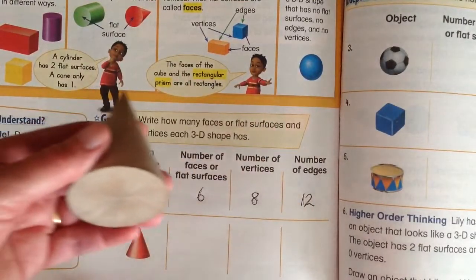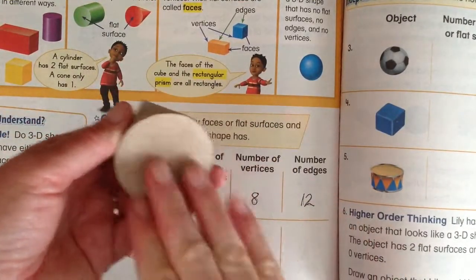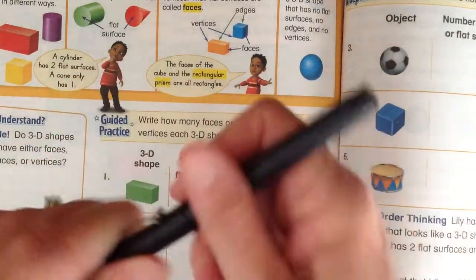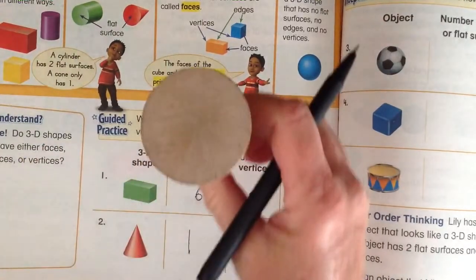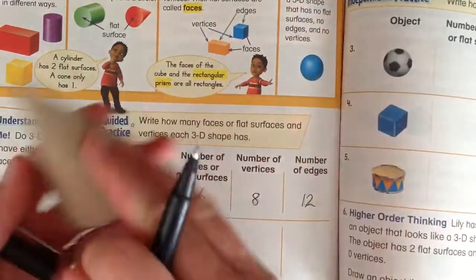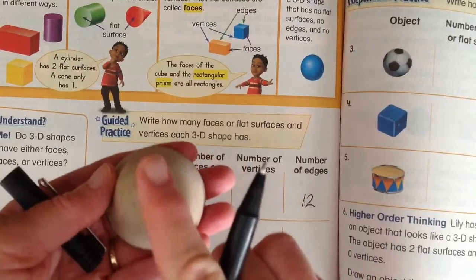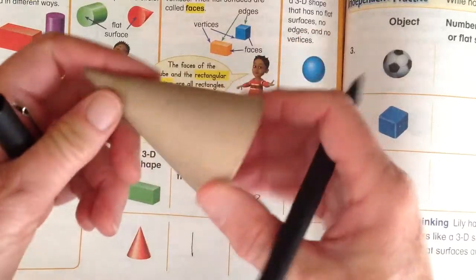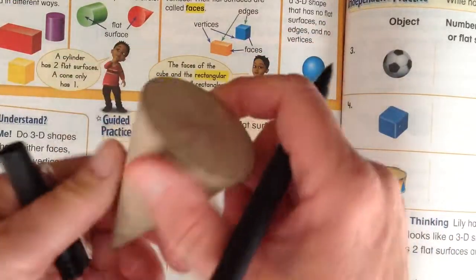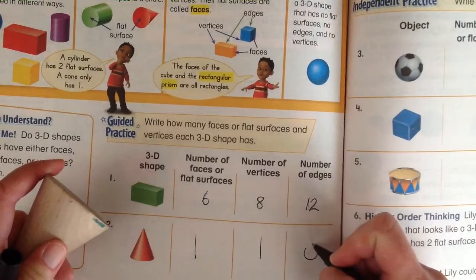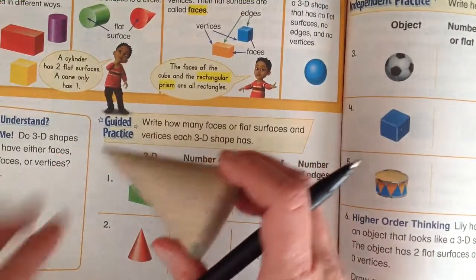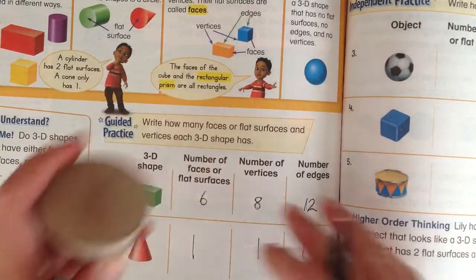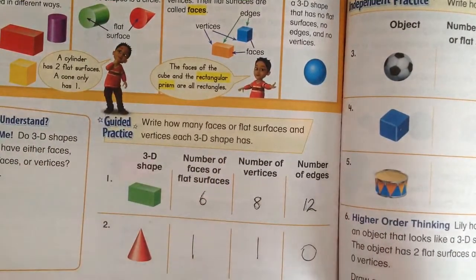Okay, the next one is our cone. Okay, the number of flat faces or flat surfaces. We only have one. This curves all around, doesn't it? So we have one flat face or flat surface right there on the bottom. Number of vertices. We have 1. Number of edges. Do you see any straight edges there? Nope. There are 0 edges on a cone. So you can see they're kind of interesting when they're curved and when they have the circular side because the numbers are kind of weird.